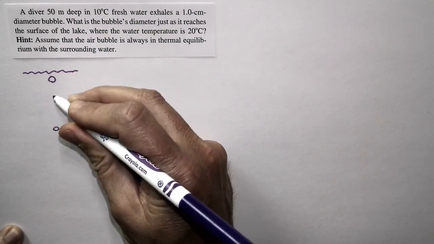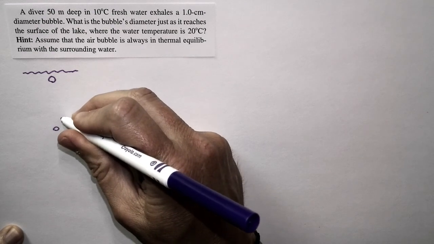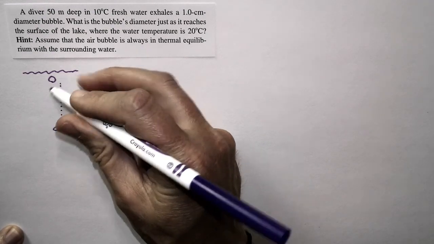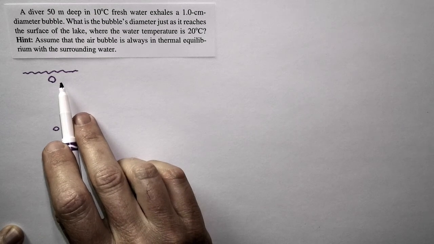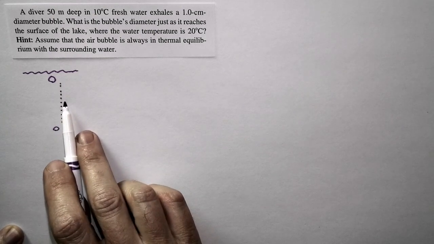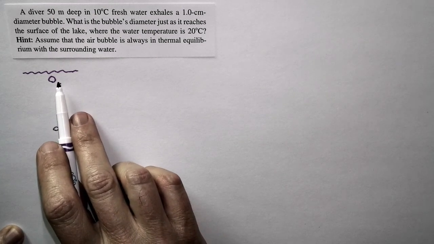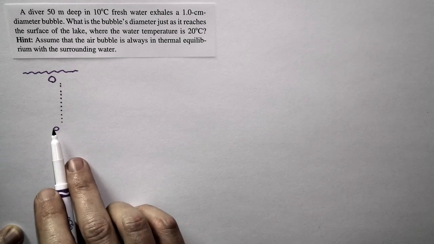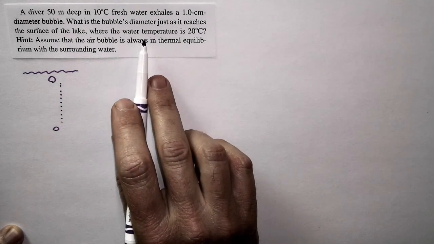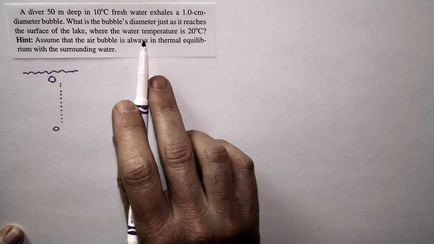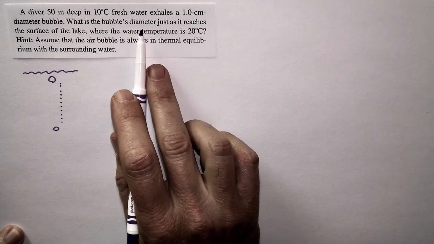As it goes from here to here, it's rising up in the fluid column, and it goes to lower and lower pressures. So as it goes to lower and lower pressures, it's going to go to bigger and bigger volumes. So the bubble will expand as it rises. And we need to compute the final volume. If we know the final volume, we can calculate the final diameter.